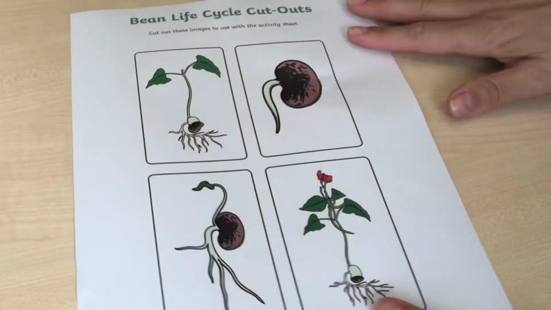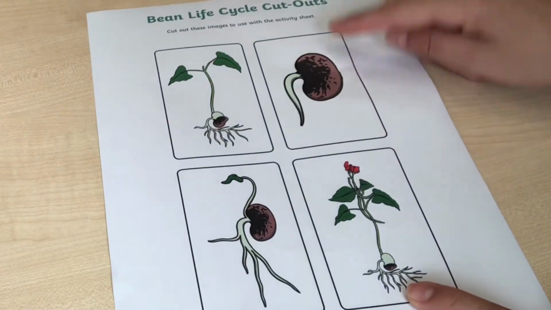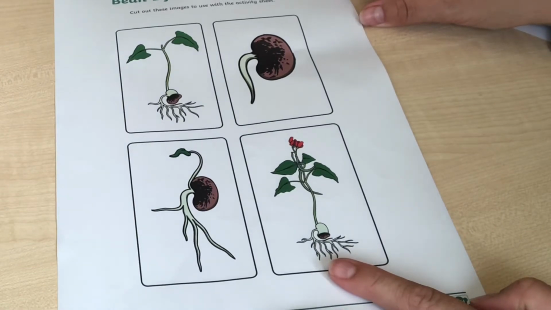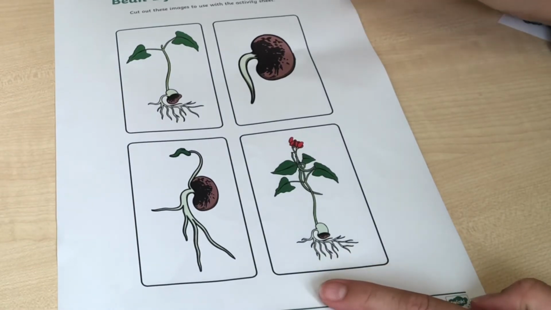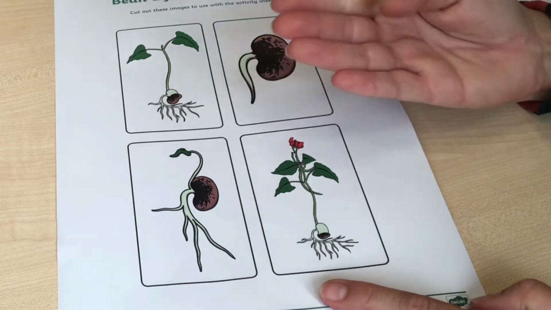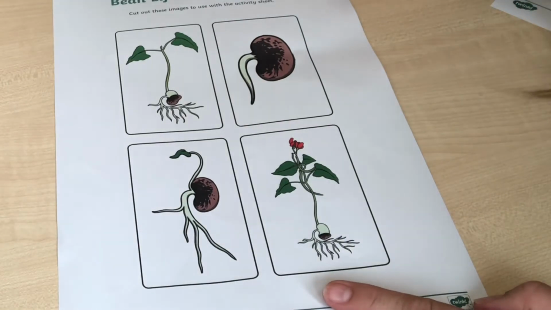All right, so now that we have spoken about all of these pictures, we're going to cut them out and we're going to decide which order they go in. That means what comes first, what comes second, what comes third, and what comes fourth. So let's cut out our pictures.